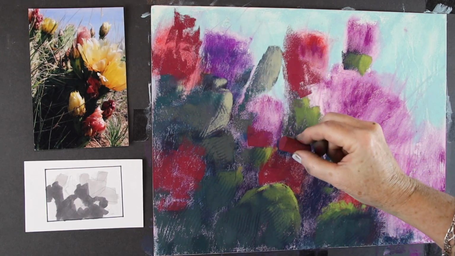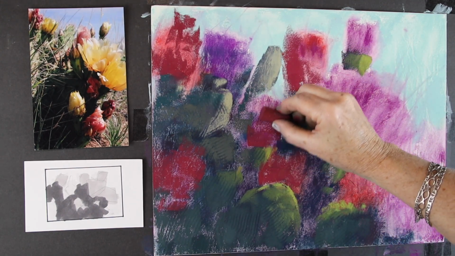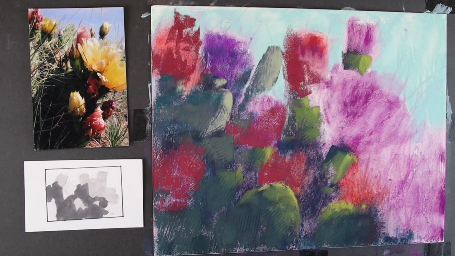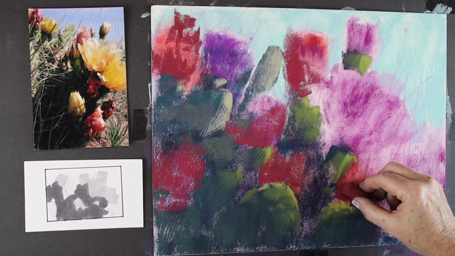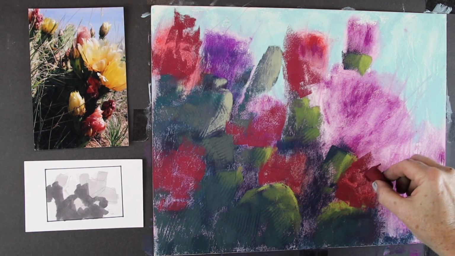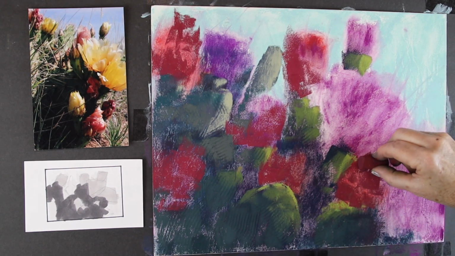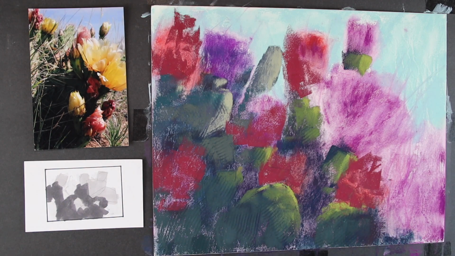But I'm starting with the darkest color that I think I see, knowing that I can always pump it up a little bit more, lighten it, make it more intense. But I'm going to start with it a little bit darker. And I realize I didn't add any green to this area right in here. So that's the first layer for the pinkish peachy flowers.